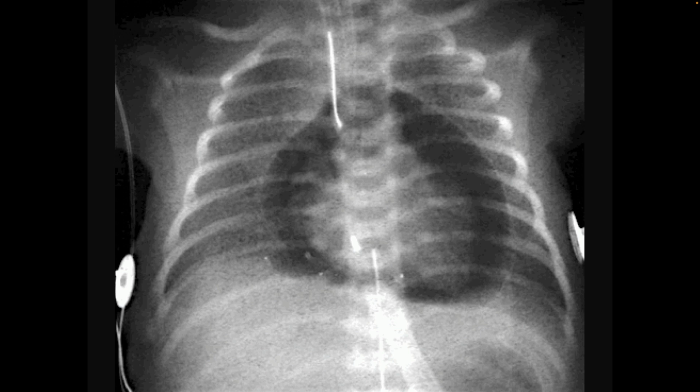So when you look on the monitor, there is an organized rhythm, but you take the pulse and there's no pulse.